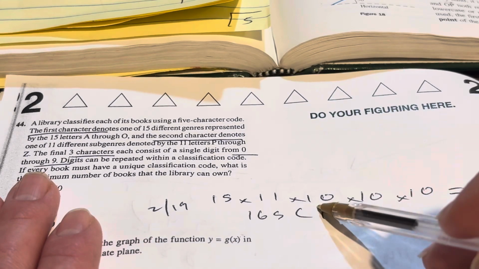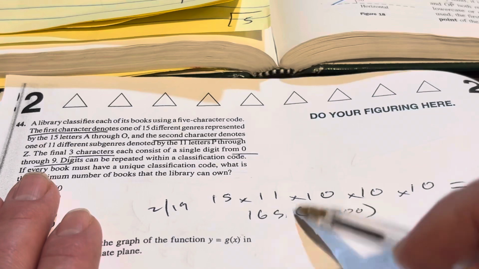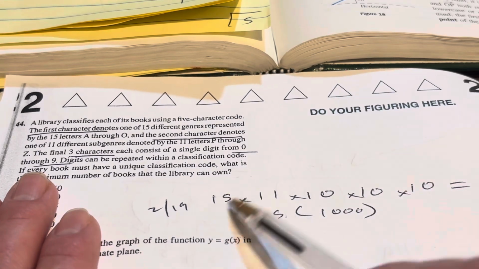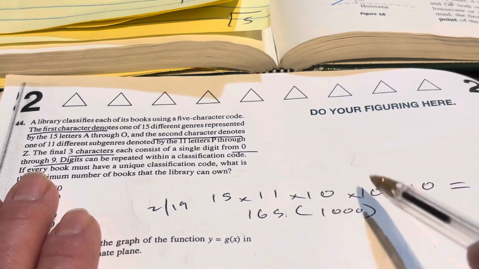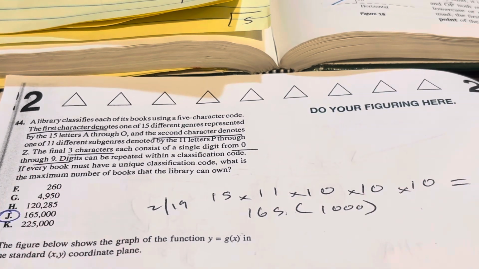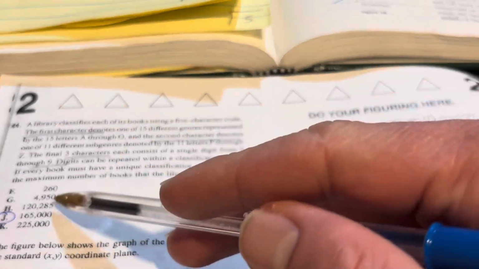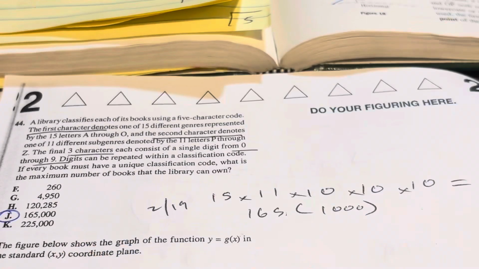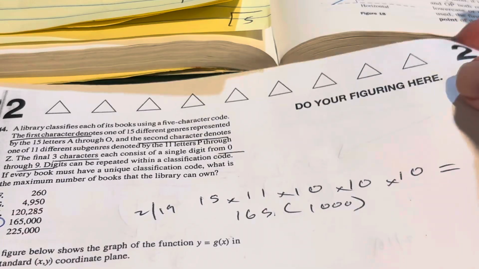So like you can have an 8 here, a 3 here, and then another 8. Obviously, the letters are going to be different. So you have 15 times 11 times 10 times 10 times 10, because it's not going to be 10 times 9 times 8. That's what they're getting at. 165 times 1,000 is 165,000. That is crazy. Maybe you get that if you're not allowed to repeat, but you are allowed to repeat, so 10 times 10 times 10. It's not a very tough question.